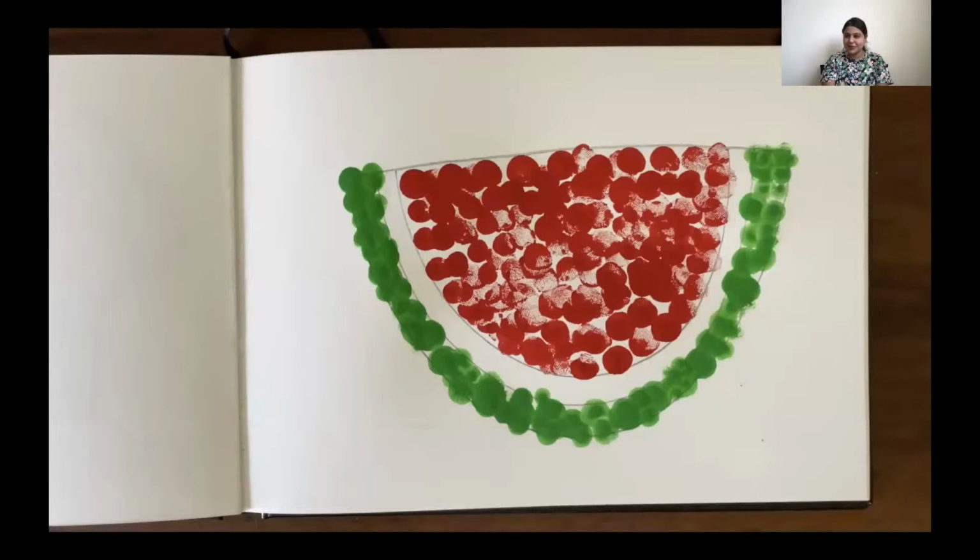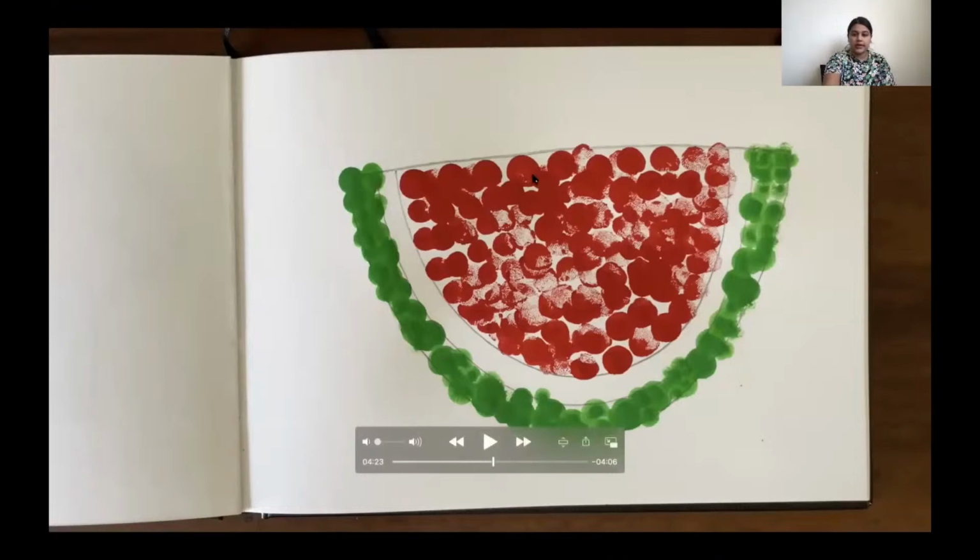Okay, good. I think everybody's done a good job. The next color that we're going to be using with the same process is going to be black. The black is going to be used to add the seeds in this whole area. So the seeds we definitely want to add in. So go ahead and mix your black up.